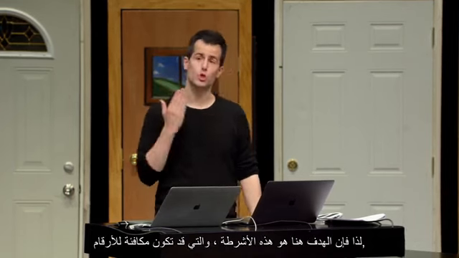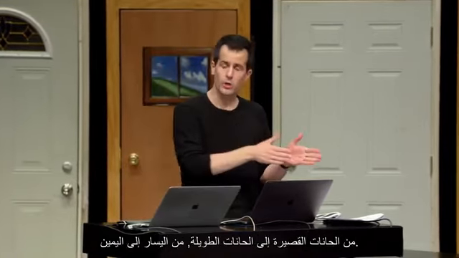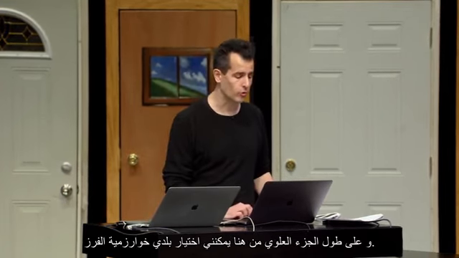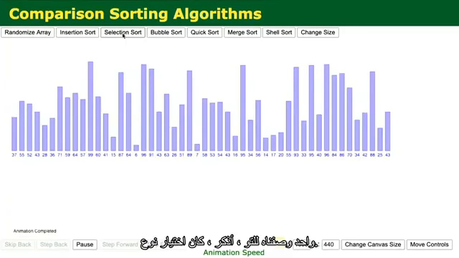So the goal here is to sort these bars, which equivalently might as well be numbers, from short bars over to tall bars, left to right. And I'm going to go ahead and along the top of the menu here, I can choose my sorting algorithm. And the one we just described, recall, was selection sort.